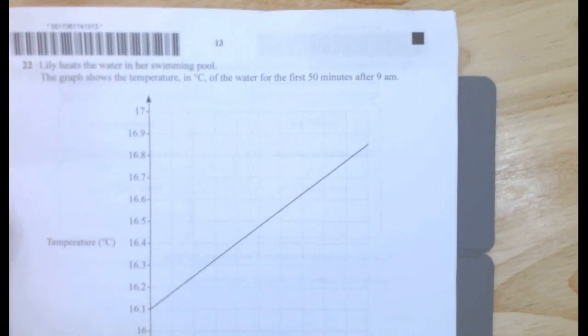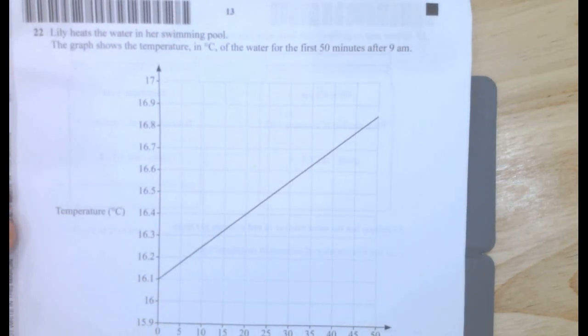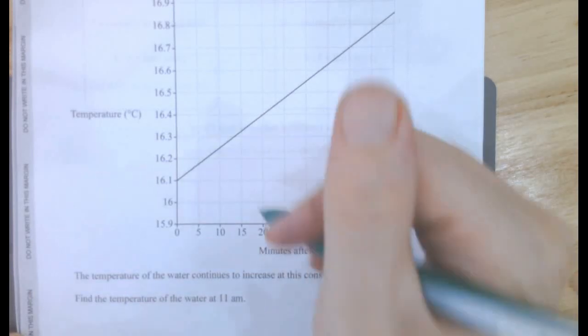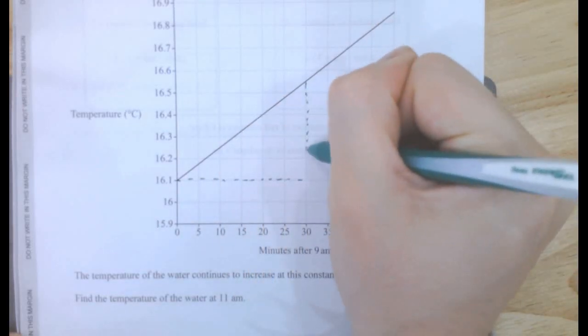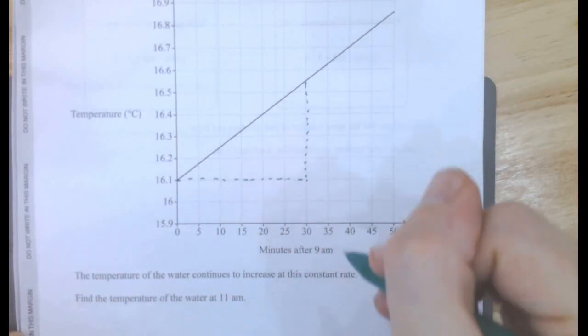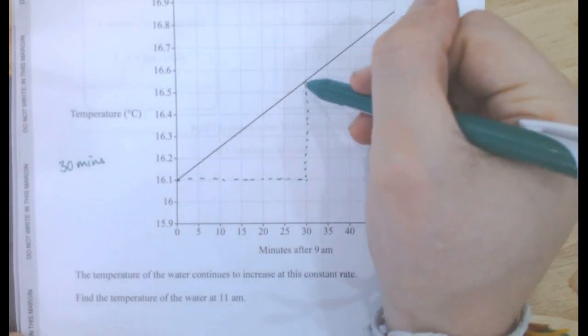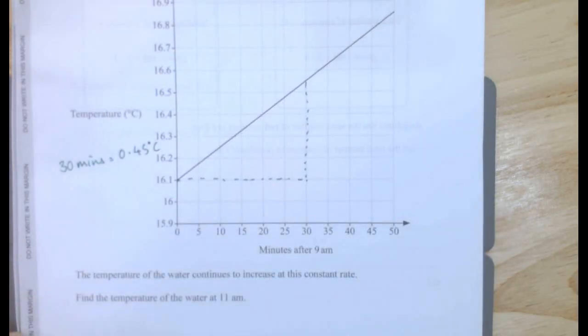Next, Lily heats the water in her swimming pool. Nice for Lily, lovely. The graph shows the temperature in degrees centigrade of the water for the first 50 minutes after 9 AM. The water in the container continues to increase at this constant rate. What would happen at 11 AM? So let's work out how much it went up by in half an hour. In 30 minutes, it's gone up from 16.1 to 16.55. So that's 0.45 degrees C. All right, cool.